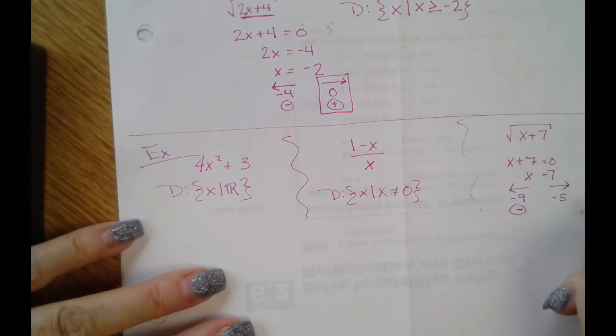And I think I'm off the screen again. And there you go. Rewrite that so it's nicer: x such that x is greater than or equal to negative 7.